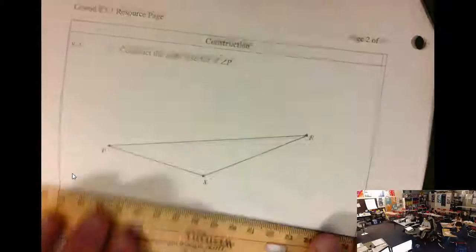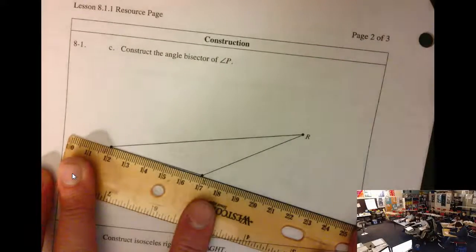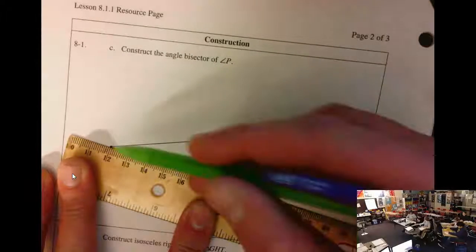My best advice: extend the side that you know is going to need extended first. And that's Dr. Smith's advice right there.